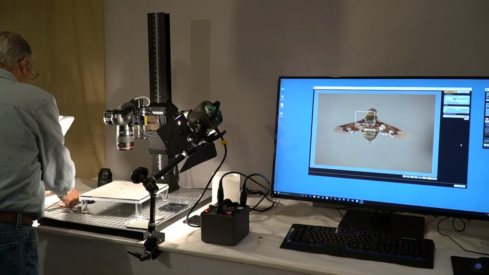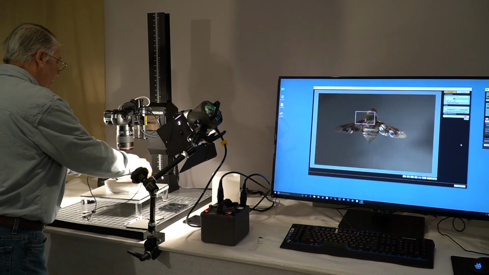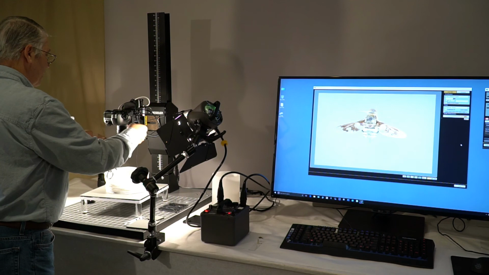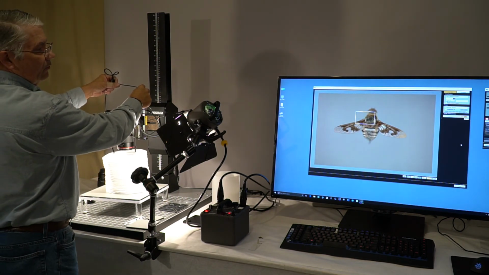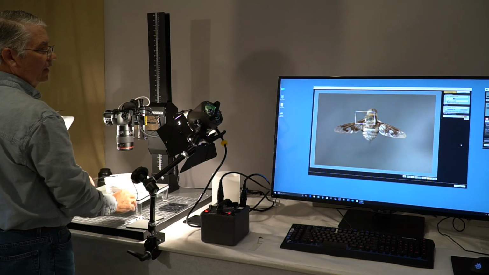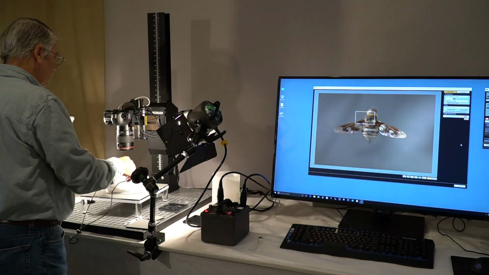There we go. Once again. There. So that's with the diffused material, and that's without it. So it gives me a nice soft light.